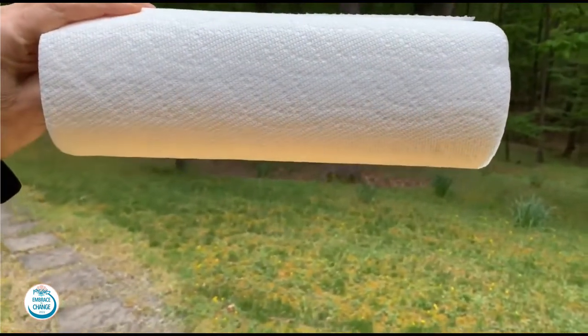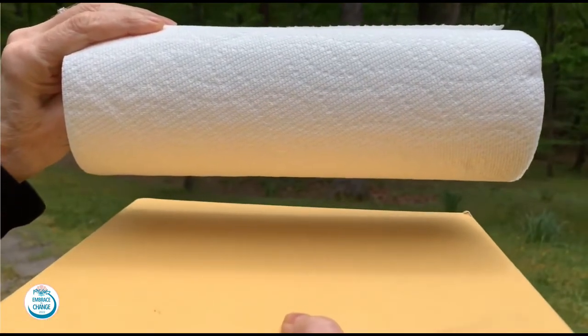Watch the bottom of the paper towels. That's bounced glow within a shadow.